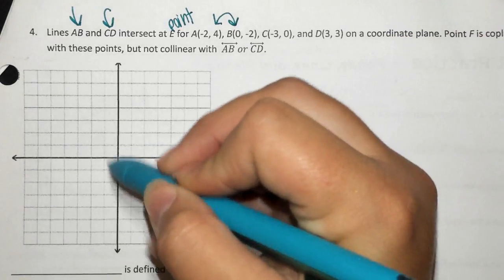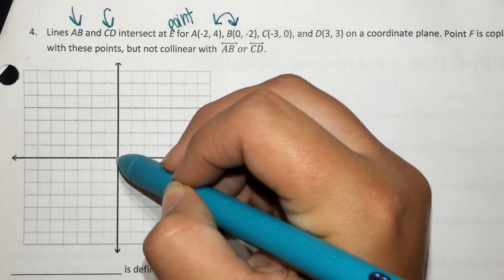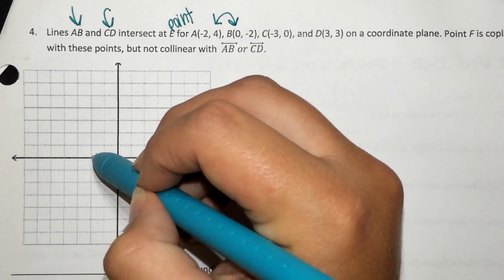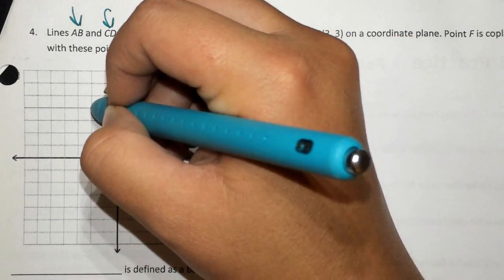When you're plotting on a coordinate plane, you always start at 0, 0. So for A, I need to go over 2, because it's negative, over 2, and up 4.